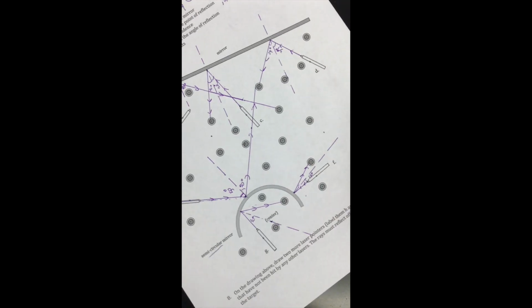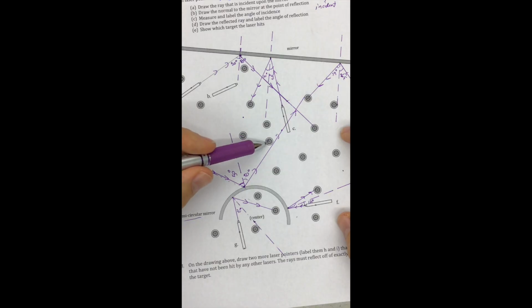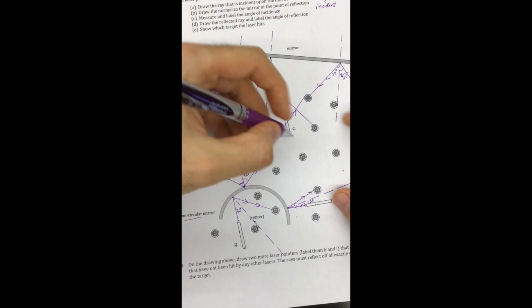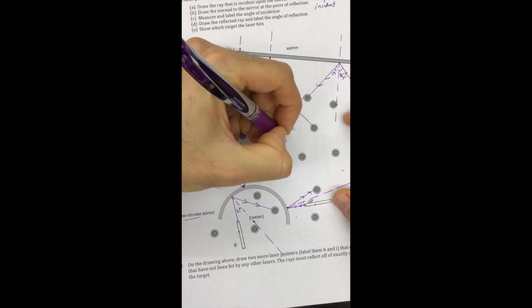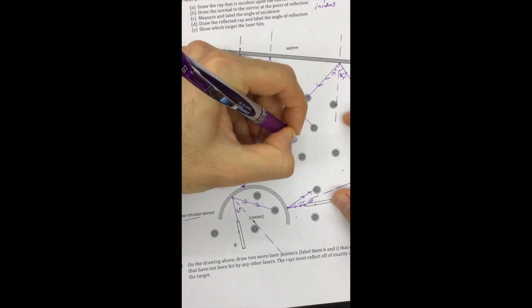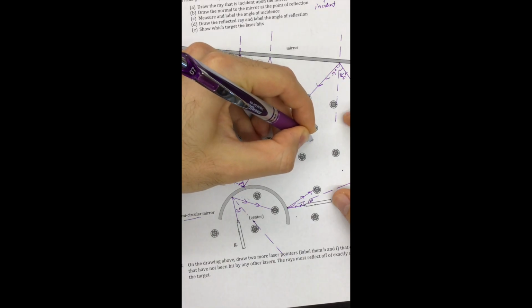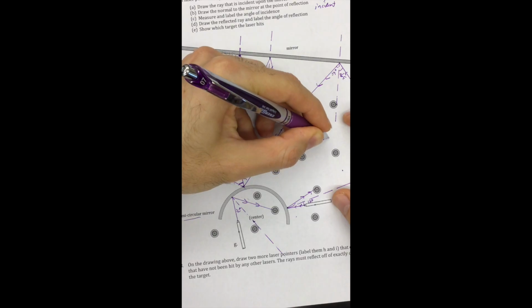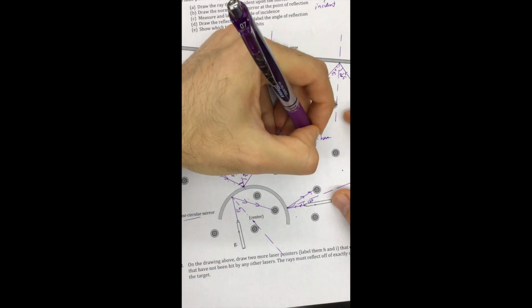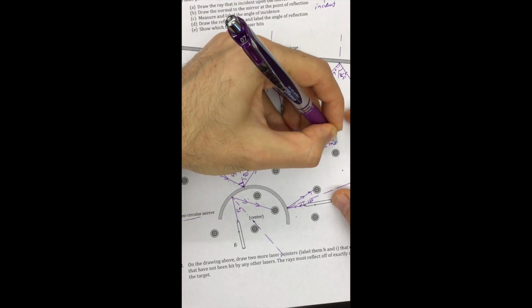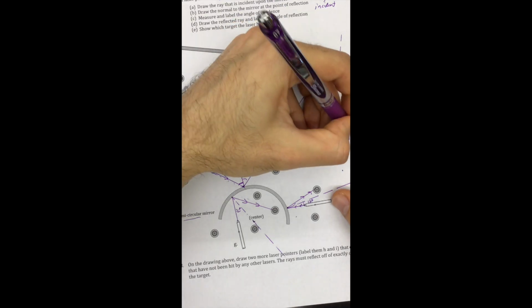All right, yeah, it's the only one. This was probably supposed to hit here, but the rest of these I feel good about. Let's make a little note. Probably should have hit this one if I measured better.